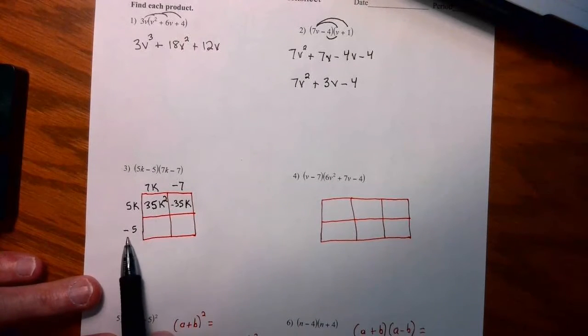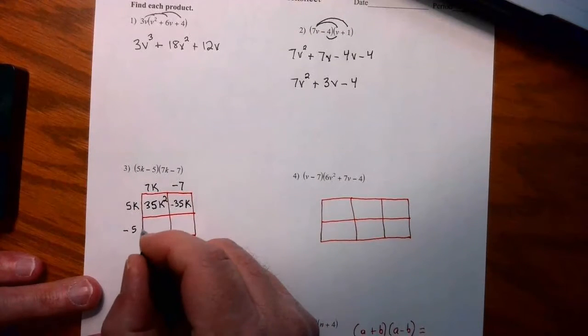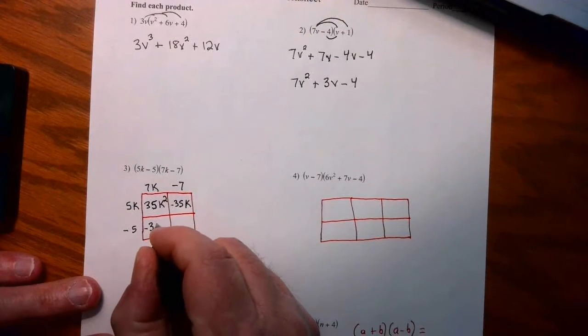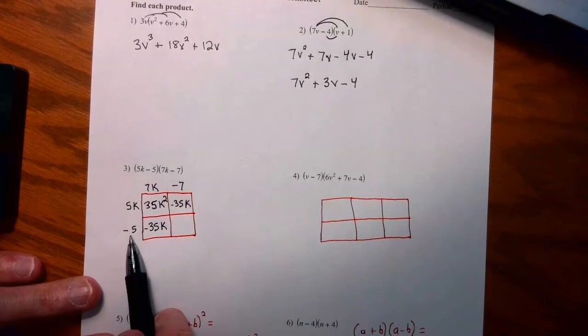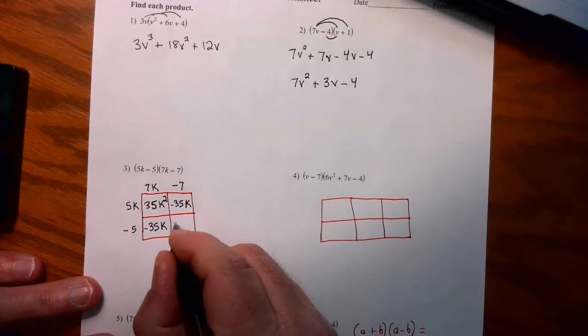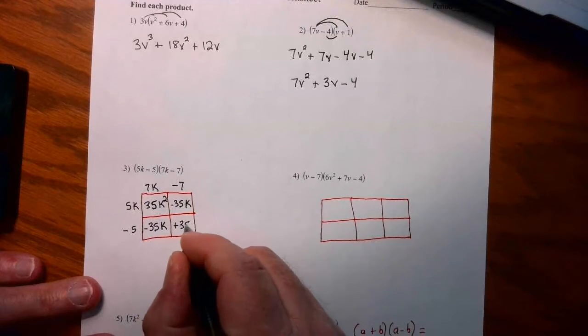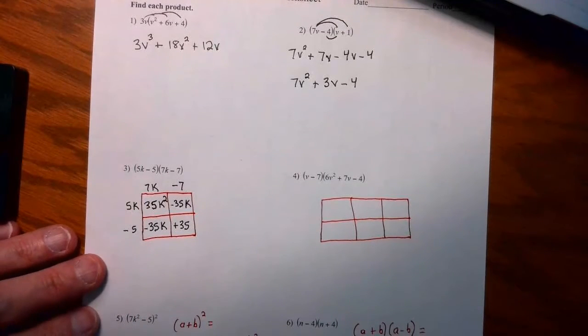Think of it like that. All right, again, negative 5 times 7 is negative 35. And the k comes along. Negative 5 times negative 7 is positive 35. Okay? So we have our 4 terms.